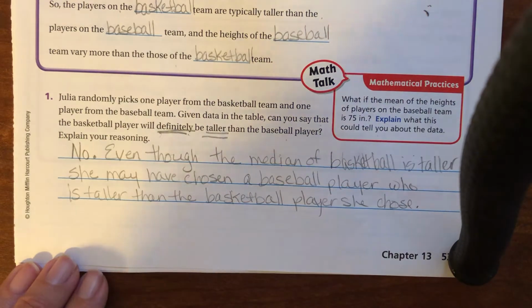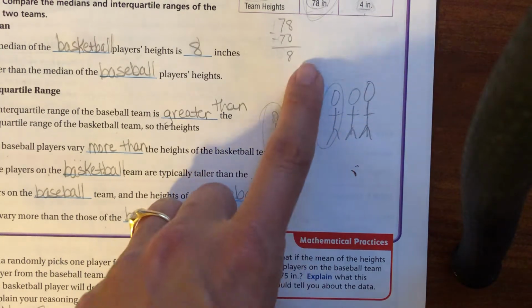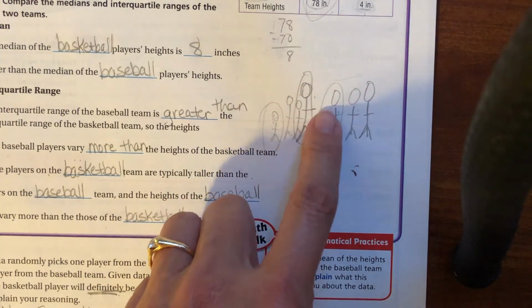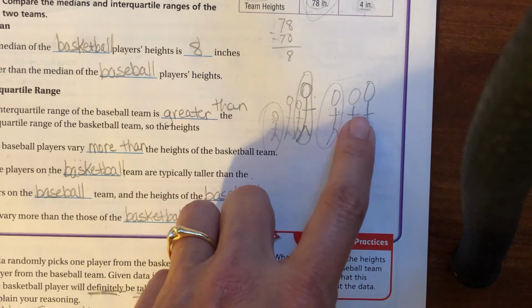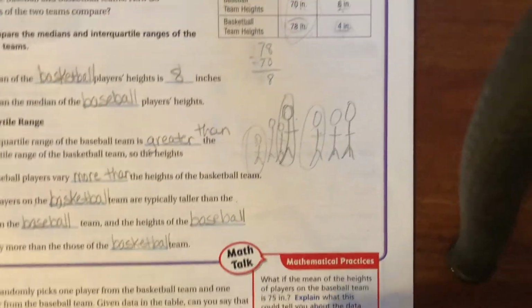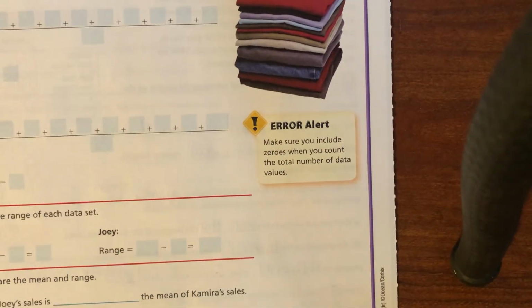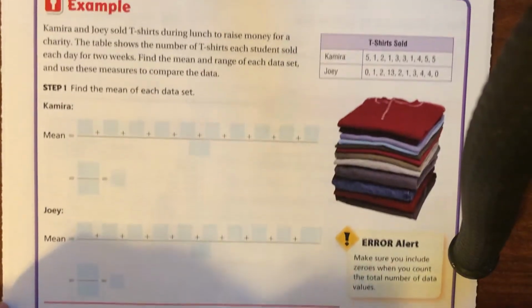It is highly likely, though, that the baseball player will be shorter than the basketball player. But she could have just picked the one random guy, or one of the two random guys who are taller than the basketball players. We don't know. It's not likely, though, because more baseball players are shorter than the basketball players.